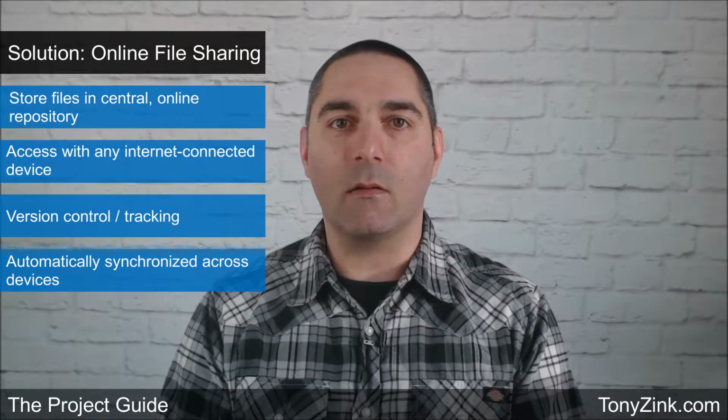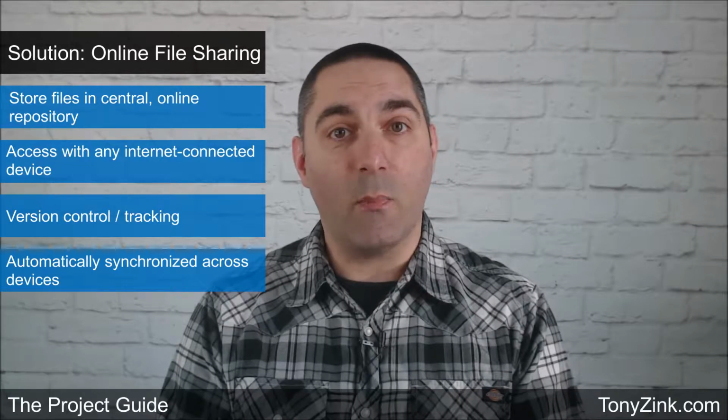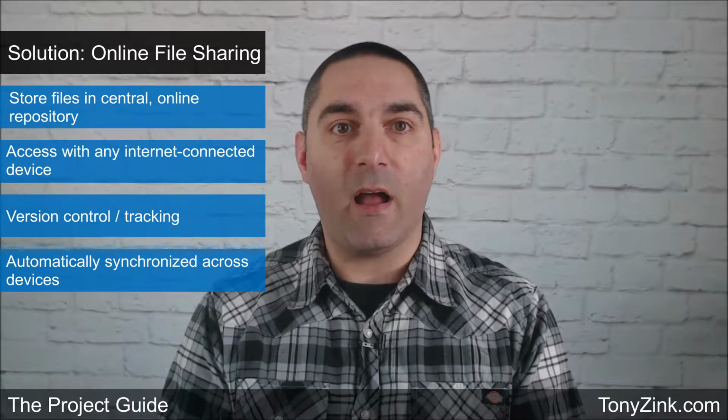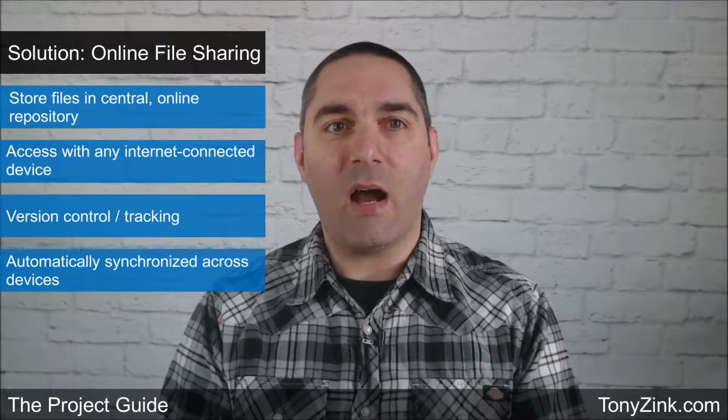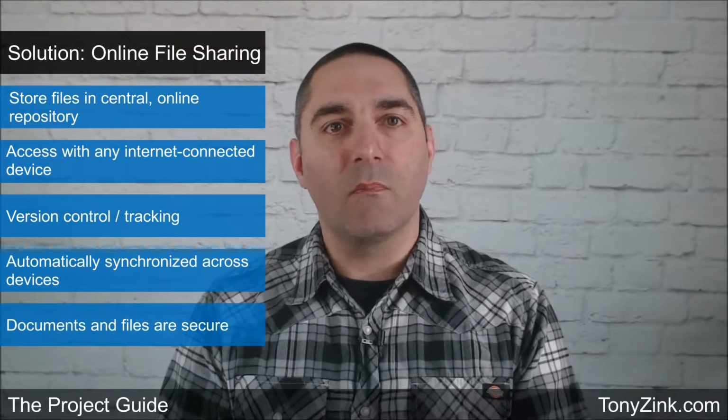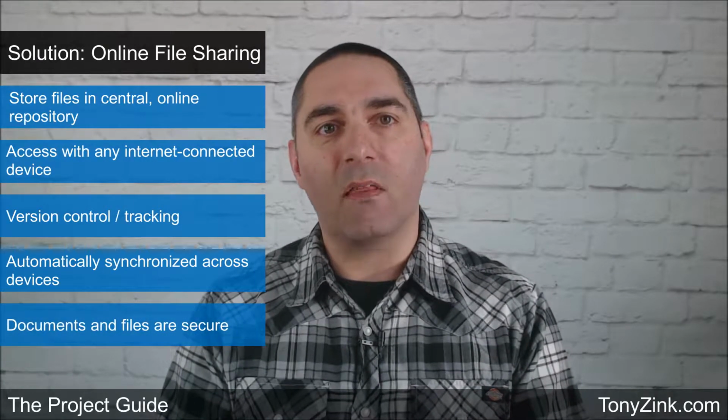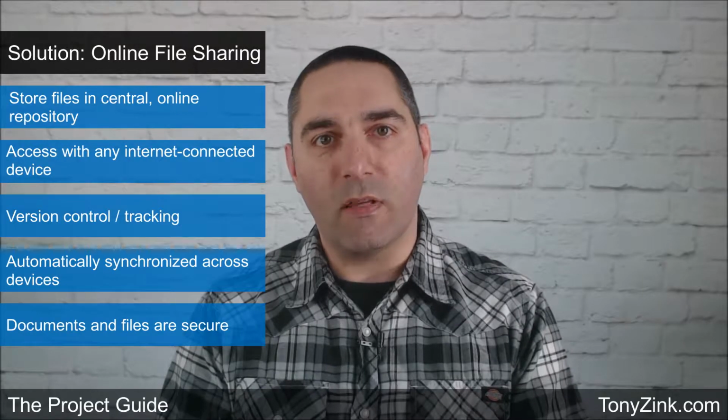Therefore, everyone on the project team has easy access to the latest version of every file, even if someone else makes updates to it. Because everyone is working out of the same repository, there's no confusion about who has the latest and greatest version of a file because everyone does. And finally, the project team's documents and files are stored in a secure repository, so no one can access them without having the right login credentials that you've given them.